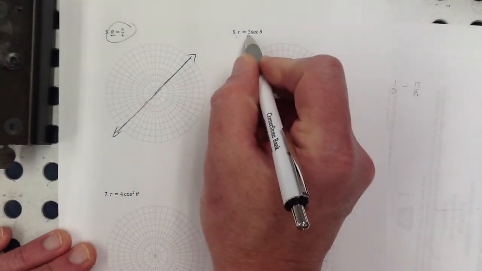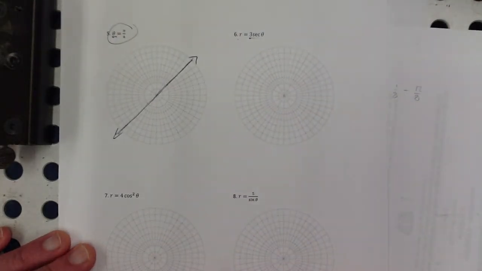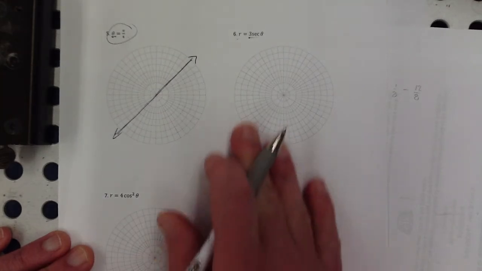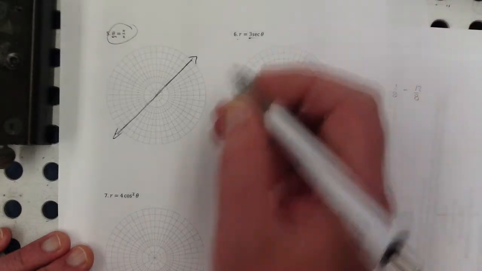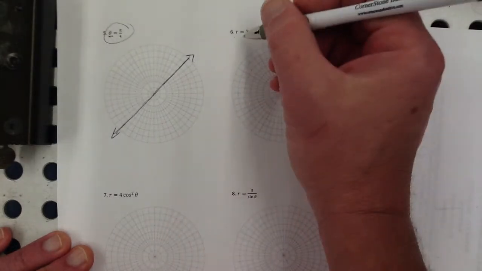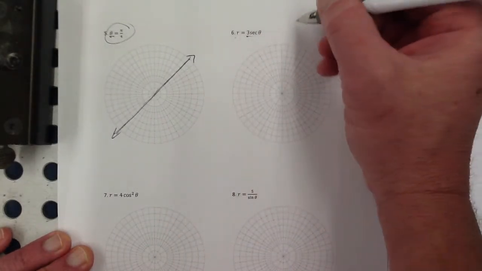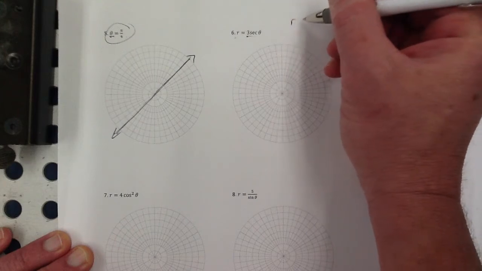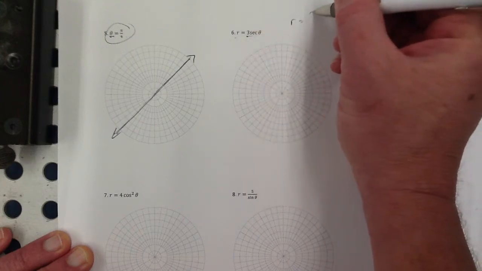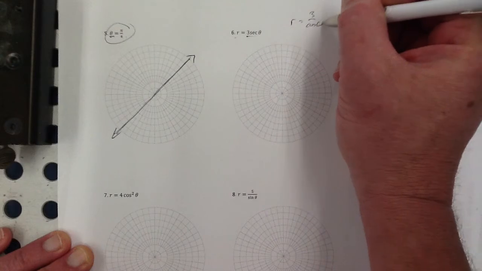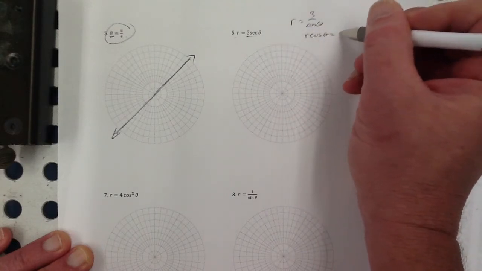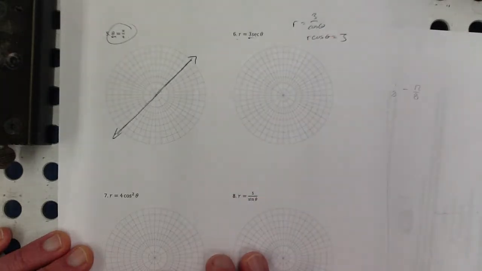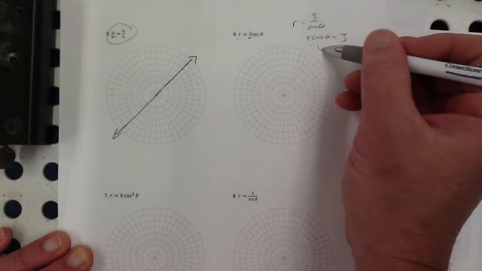How about r equals 3 secant theta? So there's different ways you can approach something like this. You can make a table, whatever. But I think that this is probably easiest if we recognize r equals 3 secant theta, that's 3 over cosine theta, and then multiply this. And r cosine theta is, that's x.